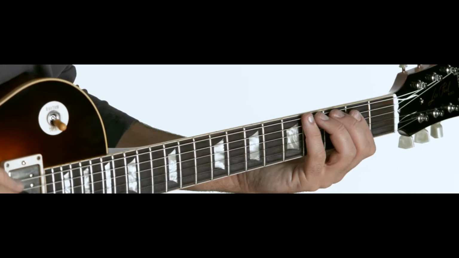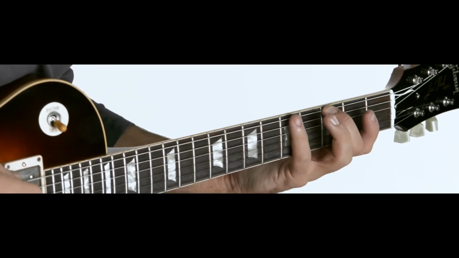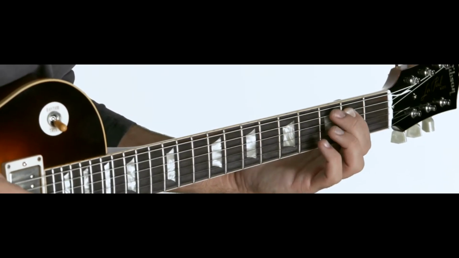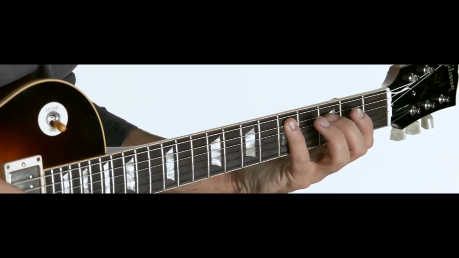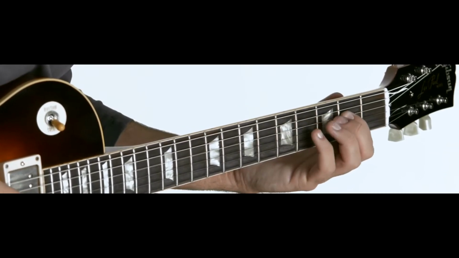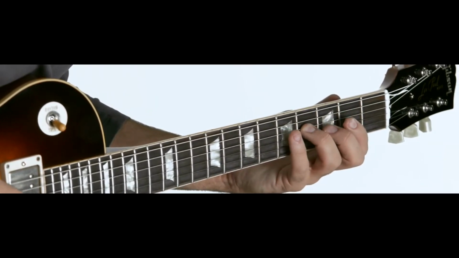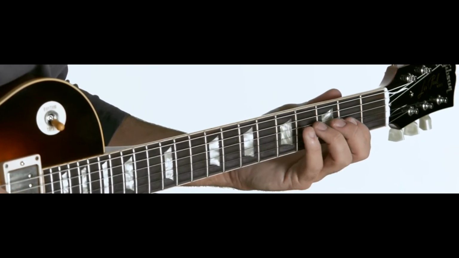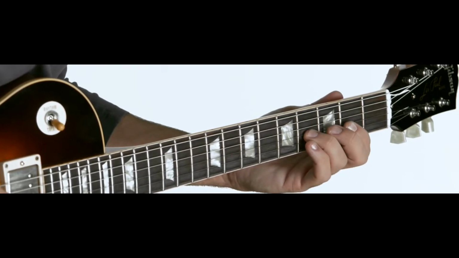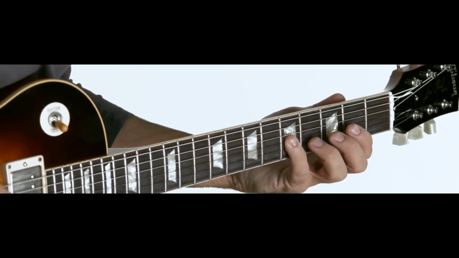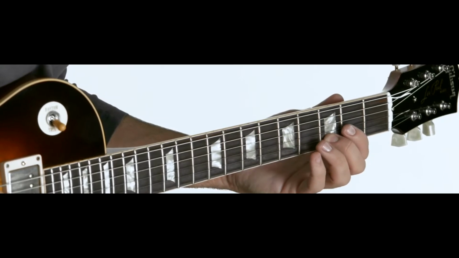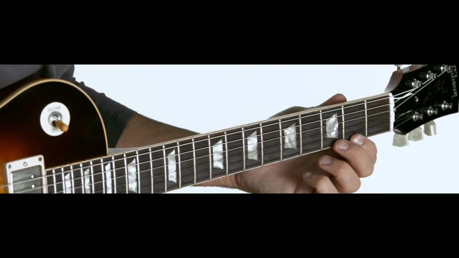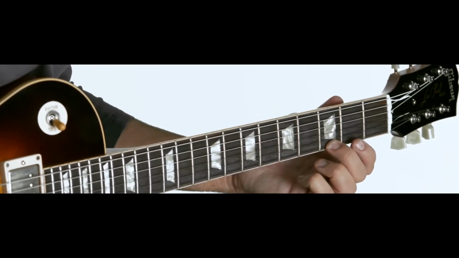Now play on the 6th string. 2nd finger, 4th finger, across to the 5th string, 1st finger, 2nd finger, 4th finger, across to the 4th string, 1st finger, 3rd finger, 4th finger, which is the octave root, then over to the 3rd string, 1st finger, 3rd finger, 4th finger, across to the 2nd string, 2nd finger, 4th finger, across to the 1st string, 1st finger, and 2nd finger at the double octave root again.